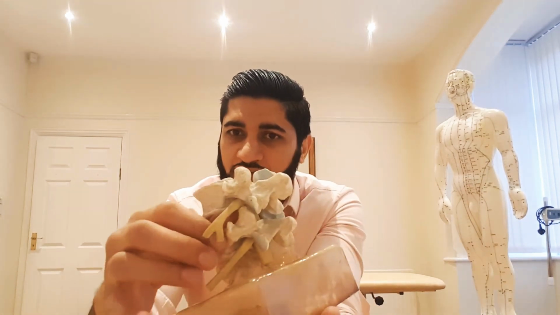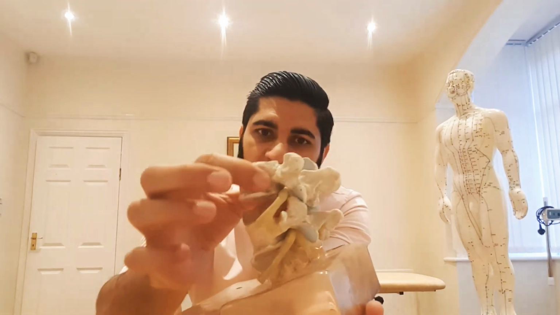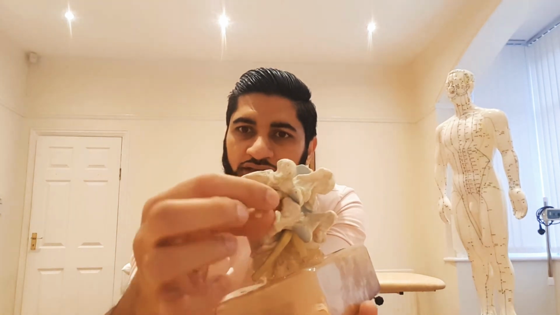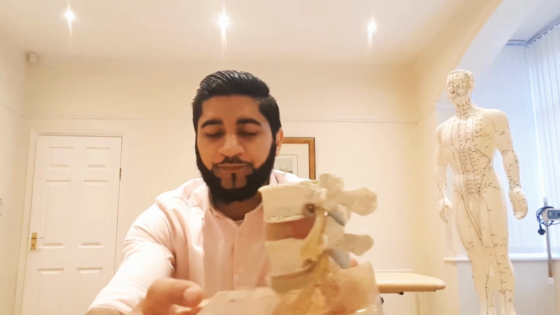And here what you see are the nerves that go out, and these come out from apertures that are formed between the two vertebrae coming together. If I bring this together, that forms an aperture, that little hole through which the nerve comes out. The aperture is what we call the intervertebral foramen, again between the vertebrae. Foramen means window.